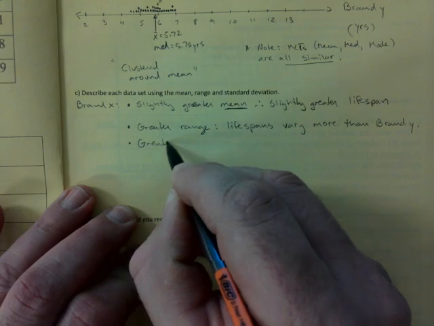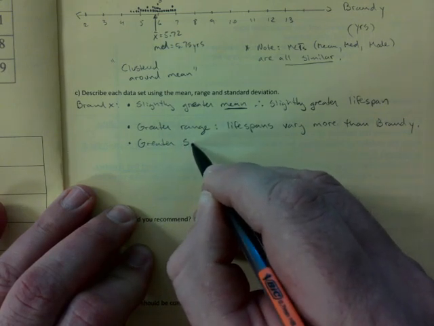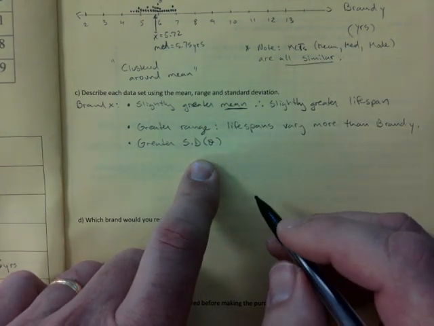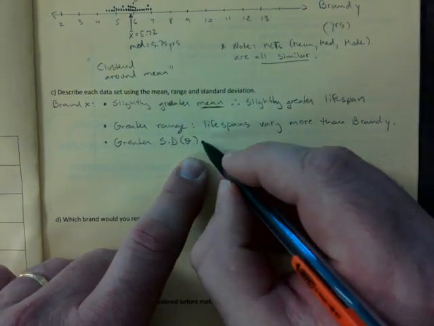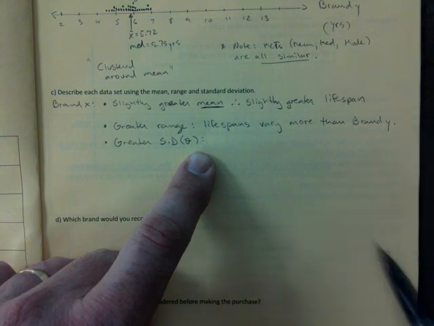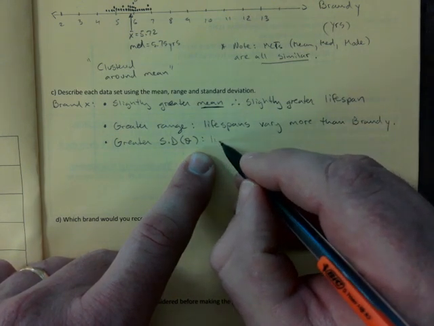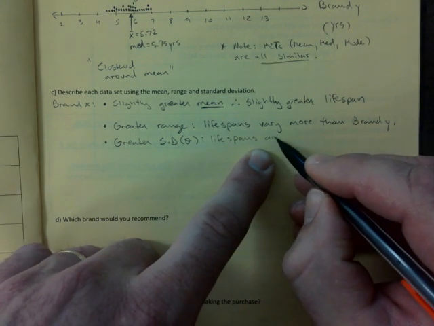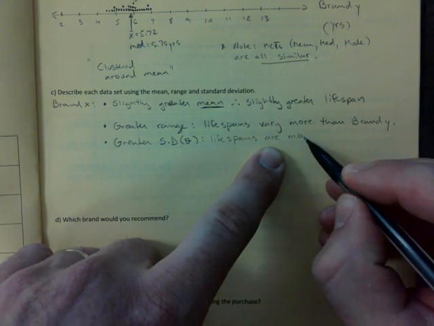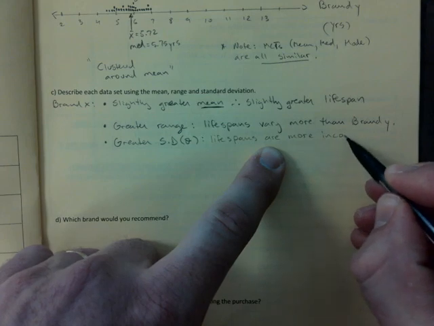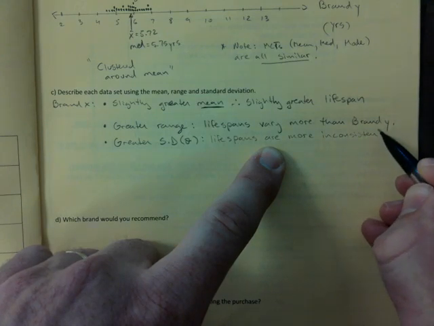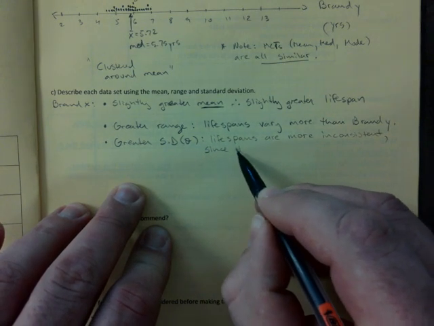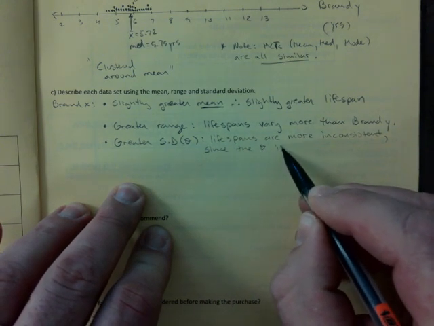Greater standard deviation, or I'm just going to use that symbol, right? Lifespans are more inconsistent, comma, since standard deviation is greater.